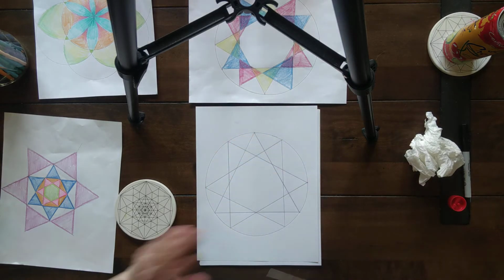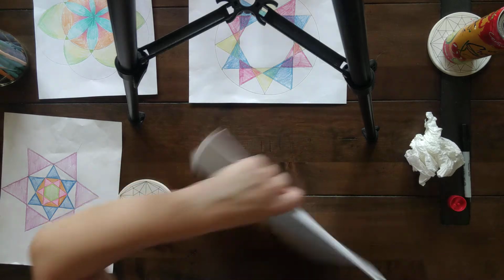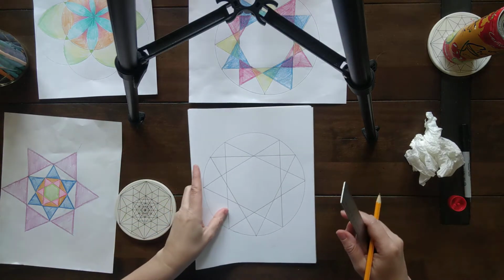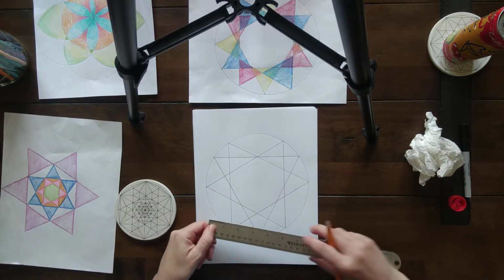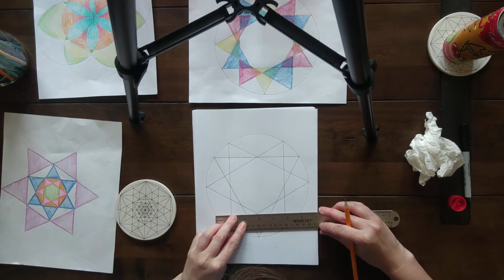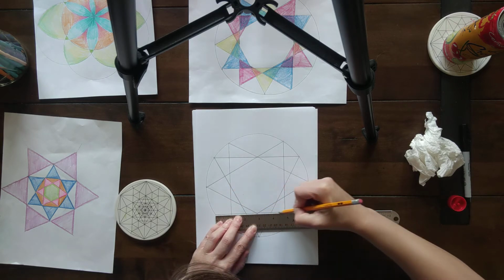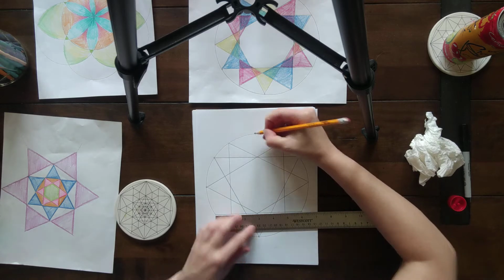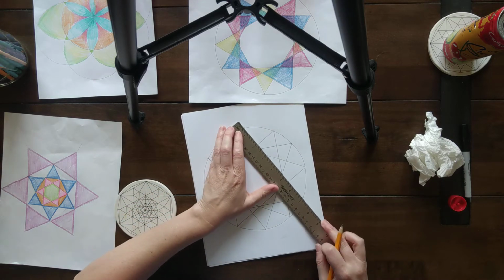All right, one more time. Turn your paper upside down. Do the same thing. Where these cross here, put the bottom of your next triangle. Center dot. And connect.